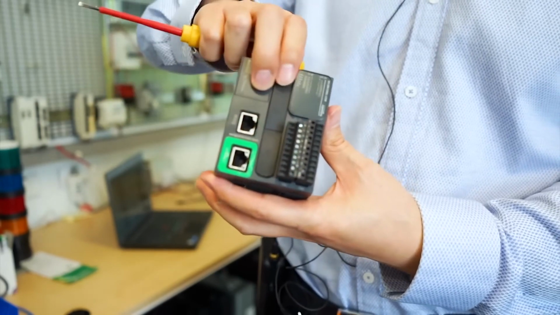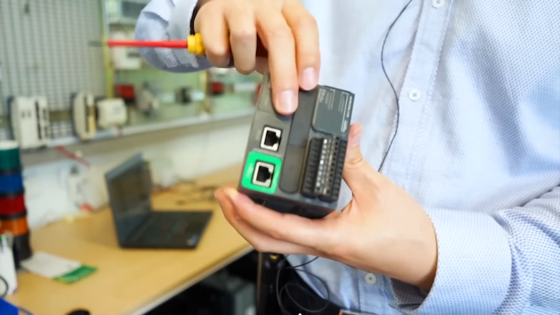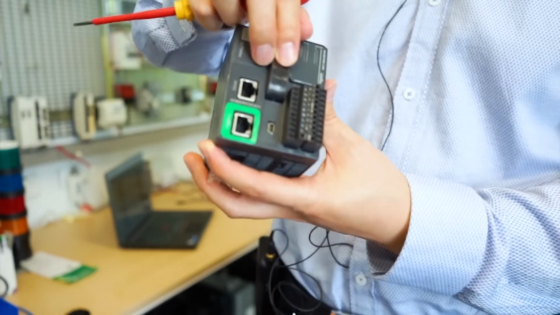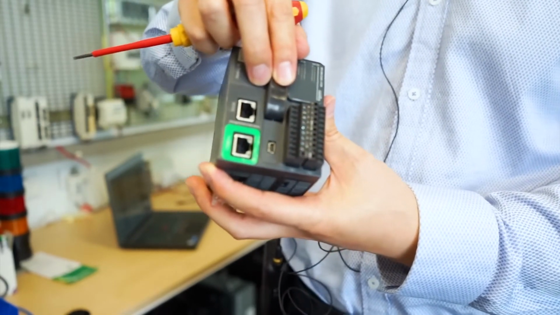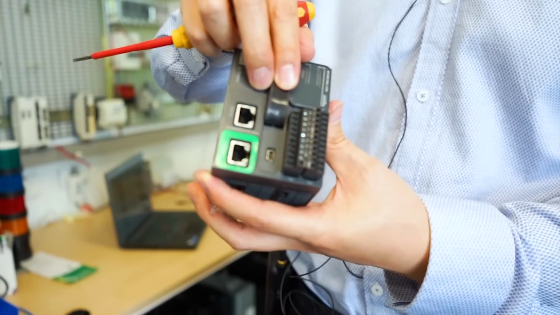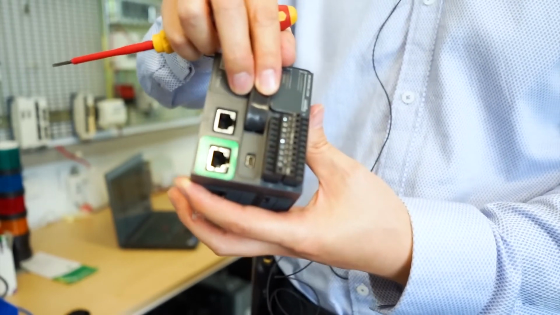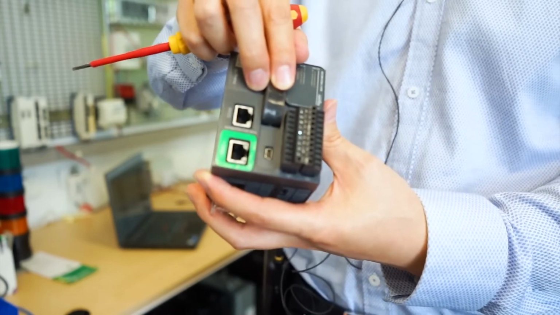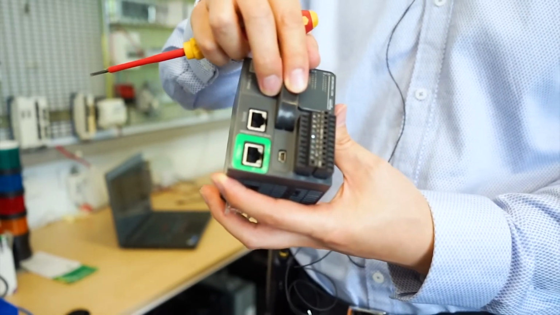Next, we can see down the bottom we have a mini USB port. This mini USB port can be used to transfer the user application from our software, SoMachine Basic, to this controller.